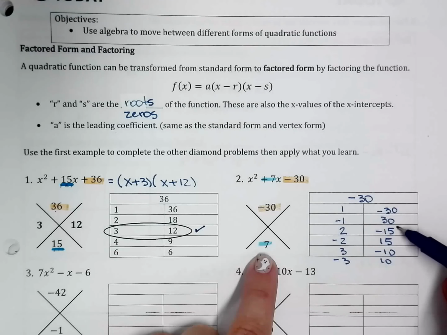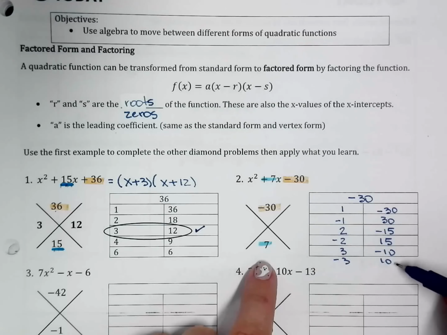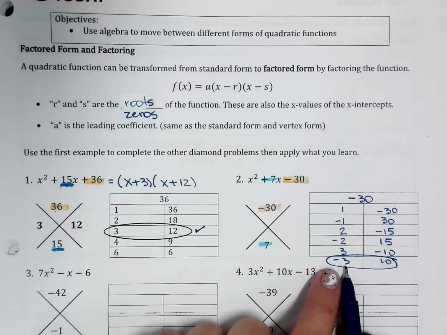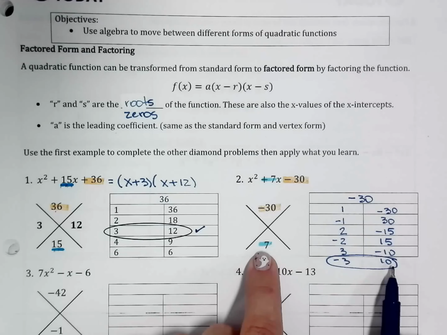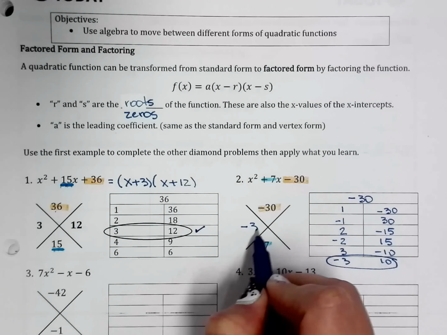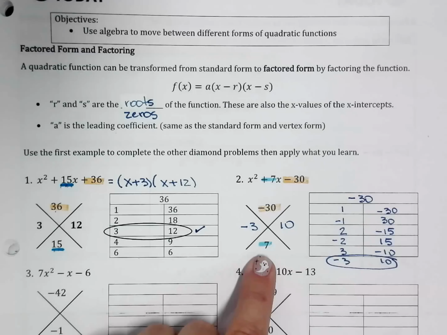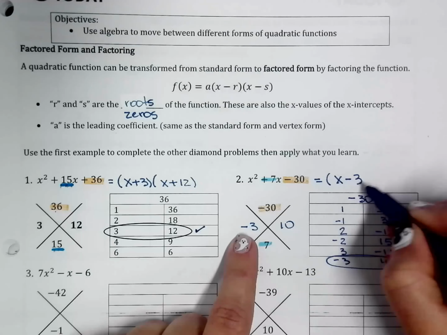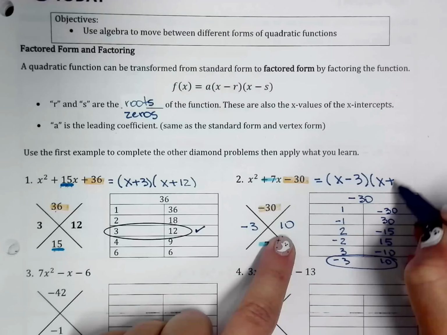Not this, not this, not this, not this. Oh, of course, it has to be the last one, right? So negative 3 plus 10 adds up to 7. The way you write your factors, x minus 3, x plus 10.